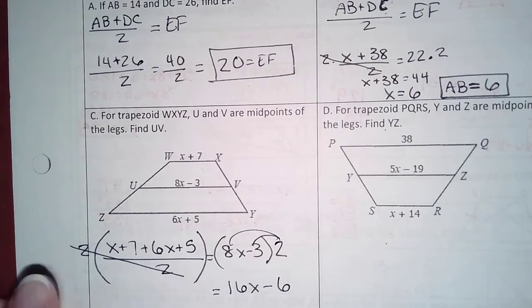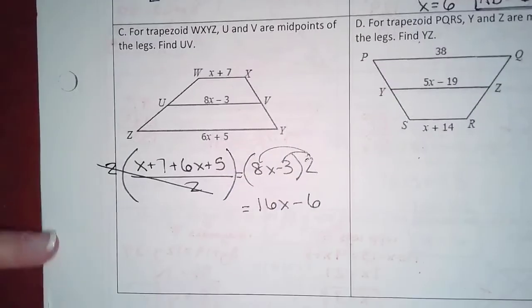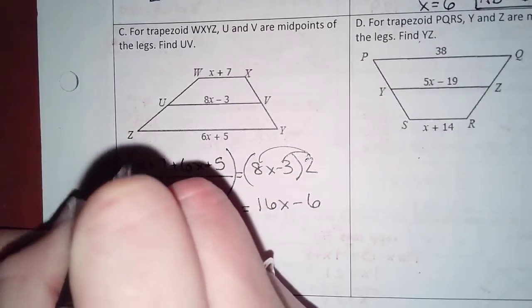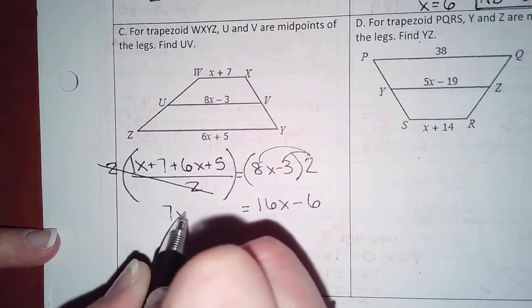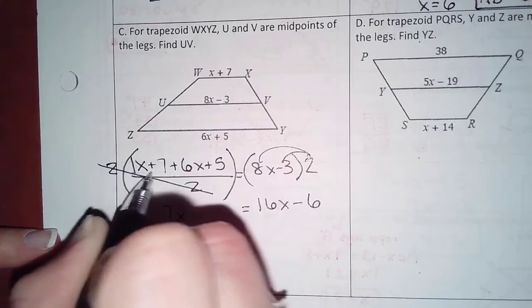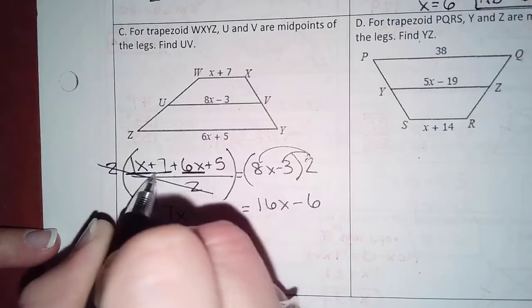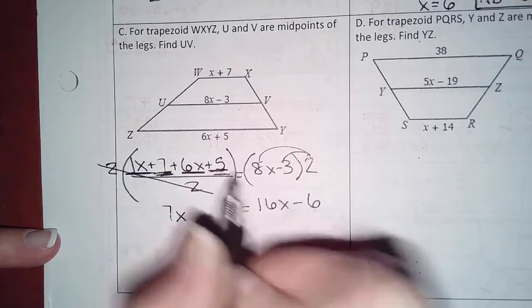Okay. On the left side, when we multiplied by 2 to get rid of the fraction, the 2's canceled. So we could just drop this whole numerator down, or we could simplify it in the same step. So let's go ahead and just simplify. 1x plus 6x, 7x. And now 7 plus 5 is 12.